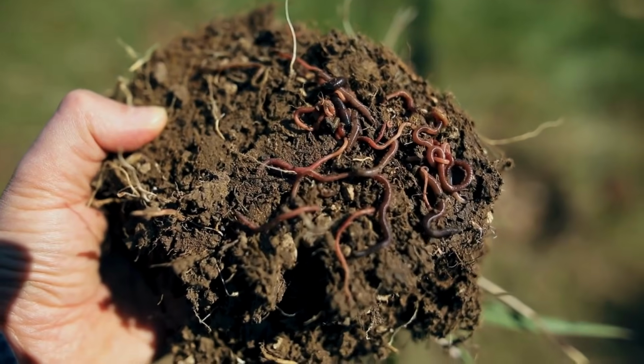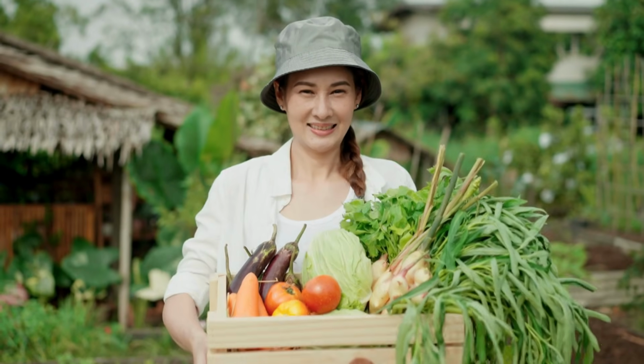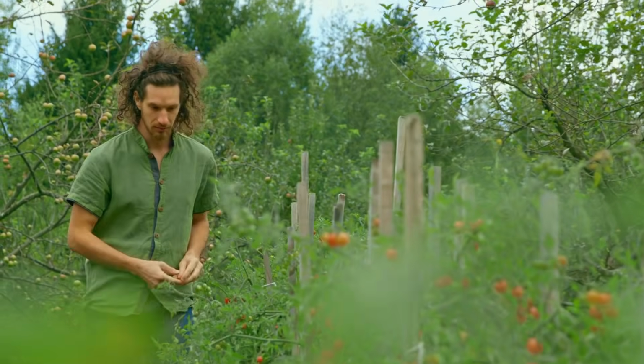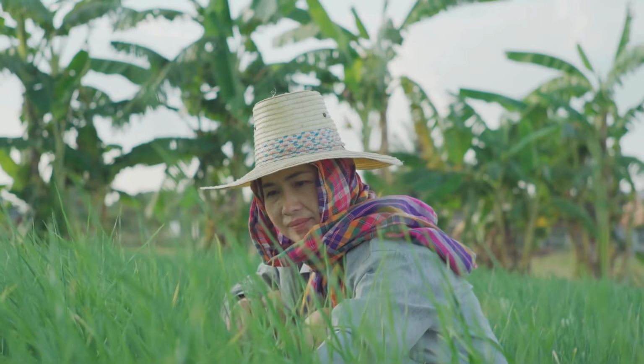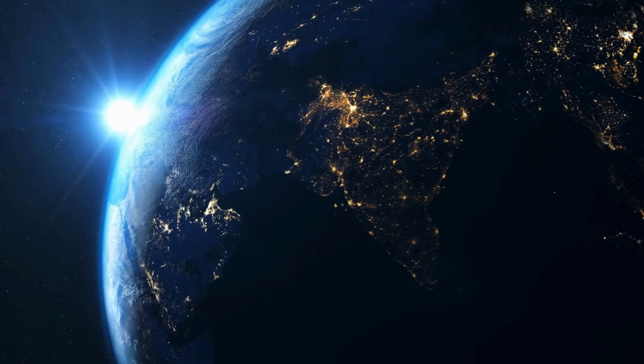Both systems significantly enhance soil health and local growing conditions, helping our planet to thrive. And the more projects like these we undertake globally, the faster our planet will heal.